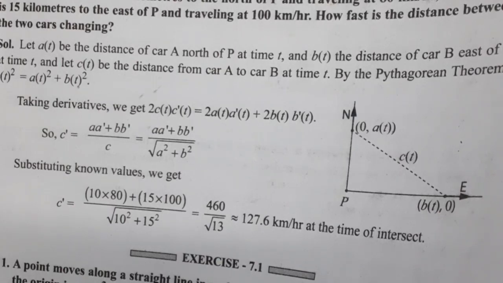First we find the average velocity of the point between t equal to 3 seconds and t equal to 6 seconds. Then we find the instantaneous velocity at t equal to 3 seconds and t equal to 6 seconds. First the average velocity between 3 seconds and 6 seconds, and similarly the instantaneous velocity at t equal to 3 and t equal to 6 seconds.